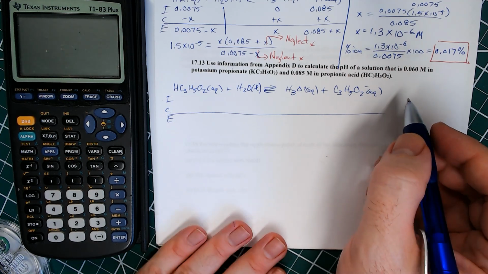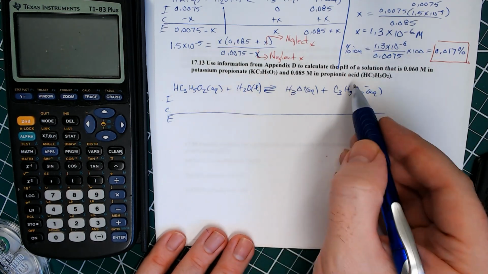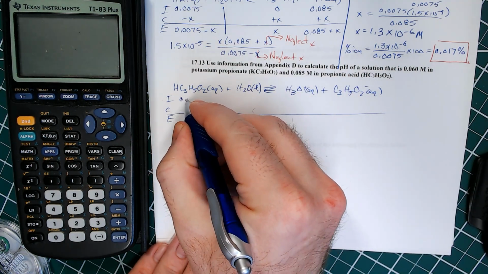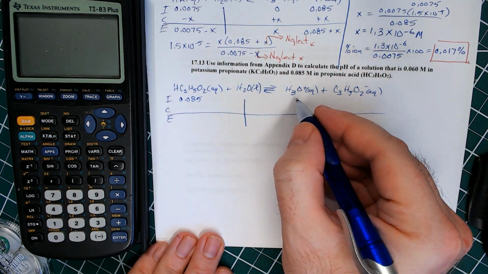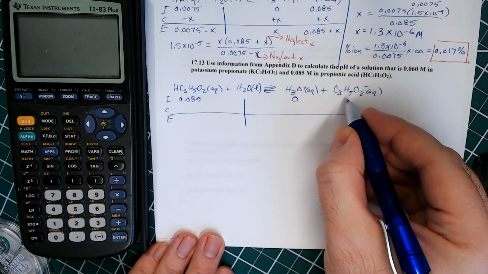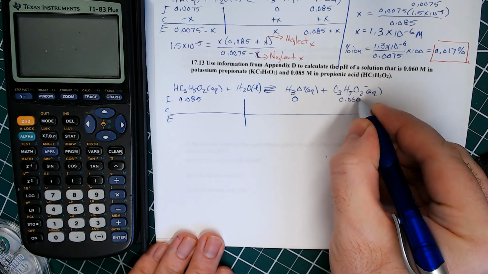Okay, we want to put our initial concentrations. Our initial concentration of propionic acid is 0.085. Water we can ignore. Hydronium ion here is 0, and our propionate ion is 0.060.